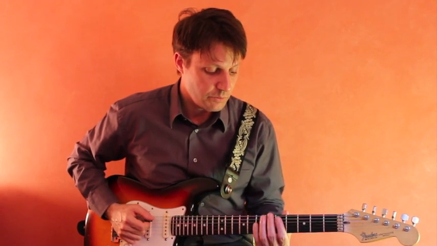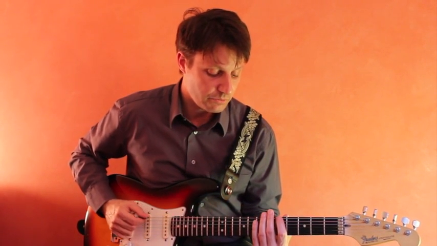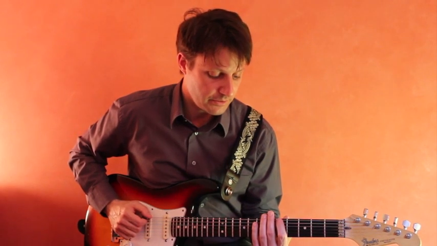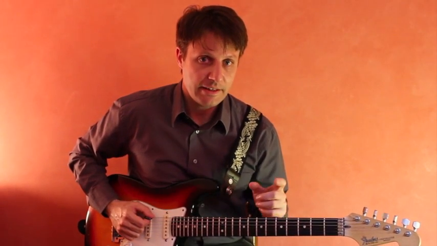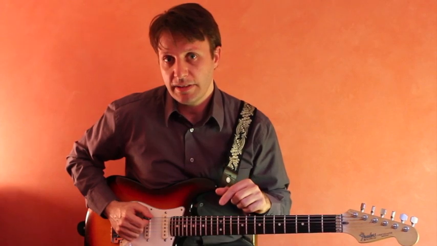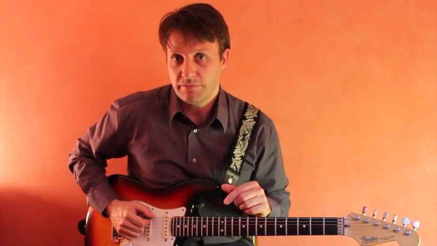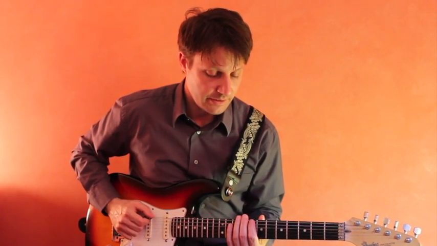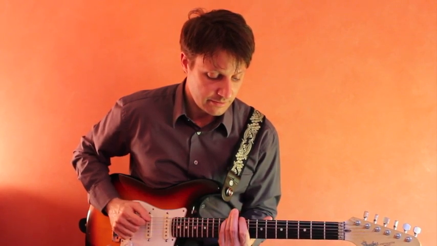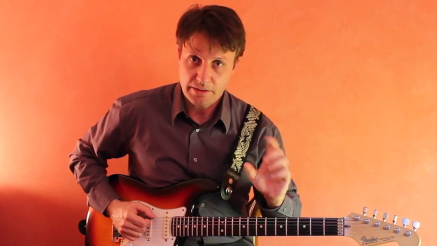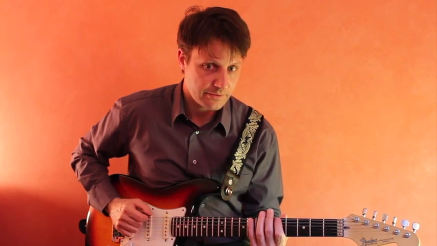In this case, it will be A to C from the root to the third of the arpeggio, and then C to E flat from the third to the fifth of the arpeggio. And all together as an arpeggio, it will sound like this.